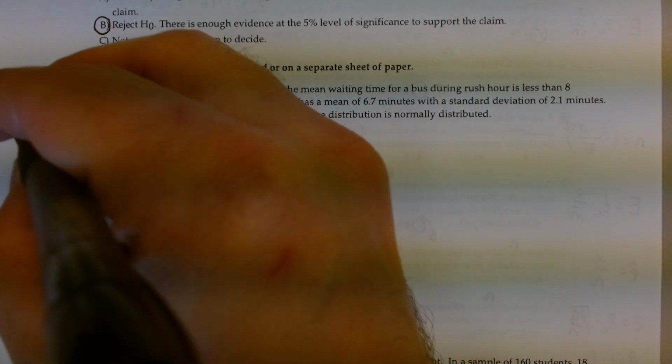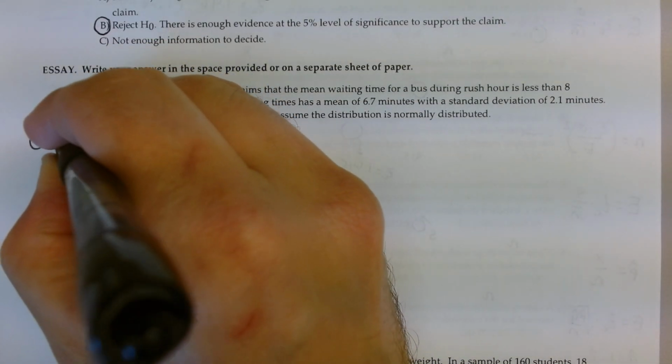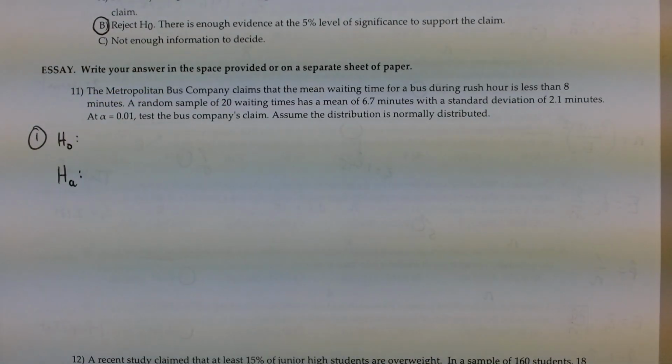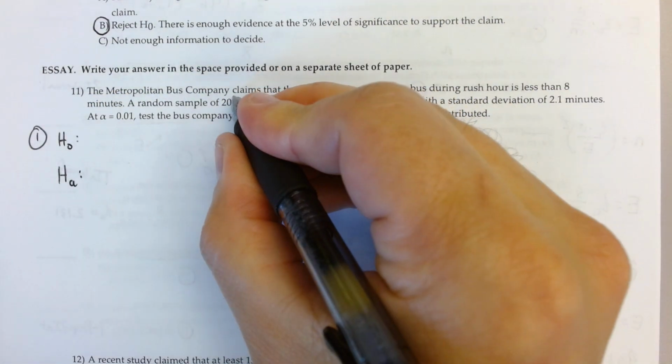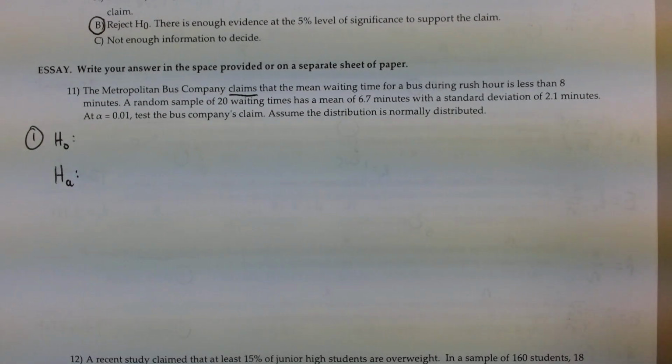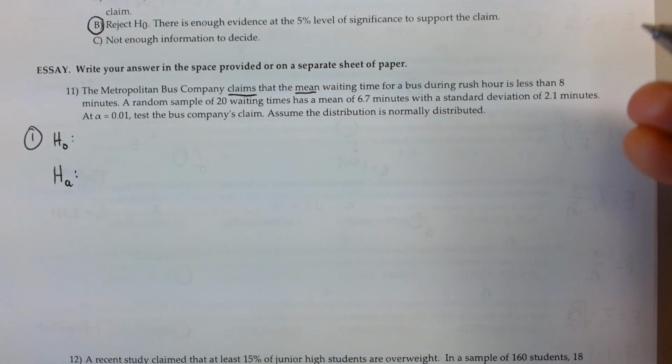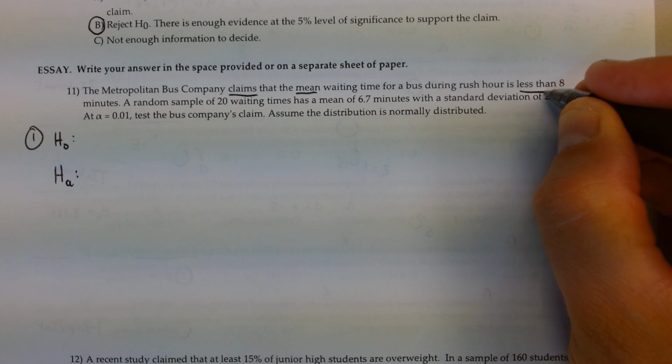So the first step of any hypothesis test is to list the null and alternative hypotheses. So H0, or H naught, and HA. The first thing you want to do is look at what the claim is and write that in symbols and then place it in the right spot. So the claim was that the mean is less than 8.